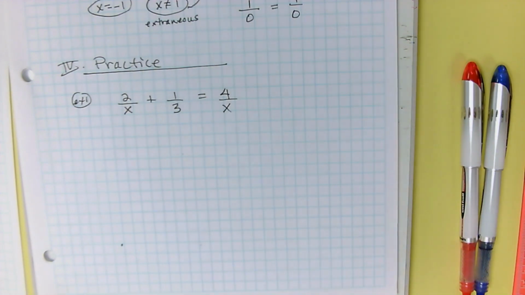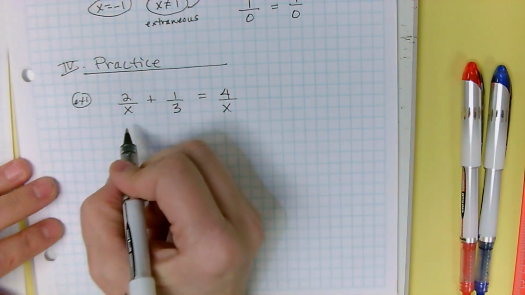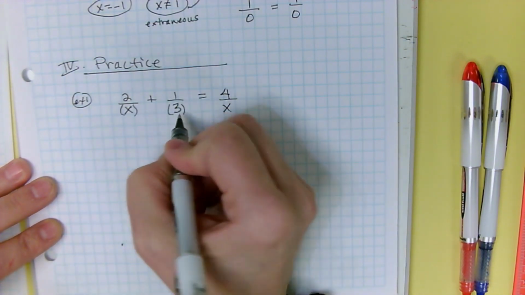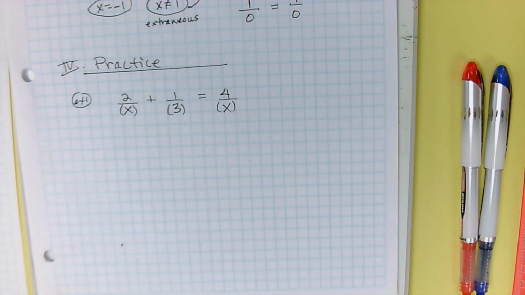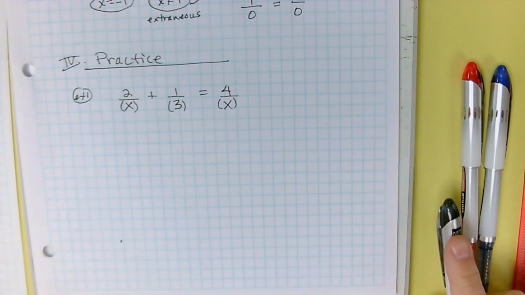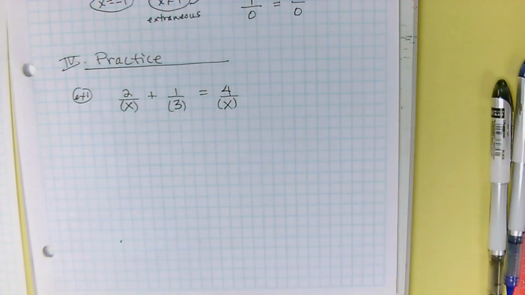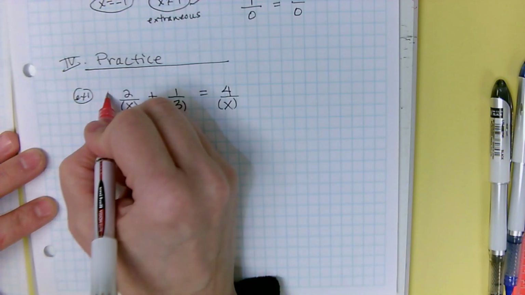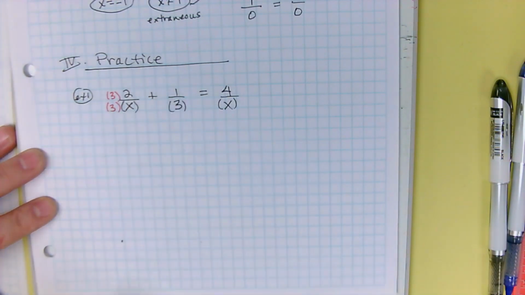So number 1, factor the denominators. Monomials all, so prime factor. X is prime, 3 is prime, x is prime. That's going to happen on some of your problems. All right, now we want to get a common denominator, so multiply by what it's missing over itself. This first fraction needs a 3, so we're going to multiply by 3 over 3.